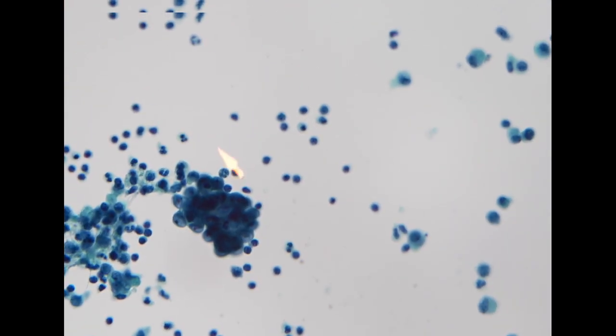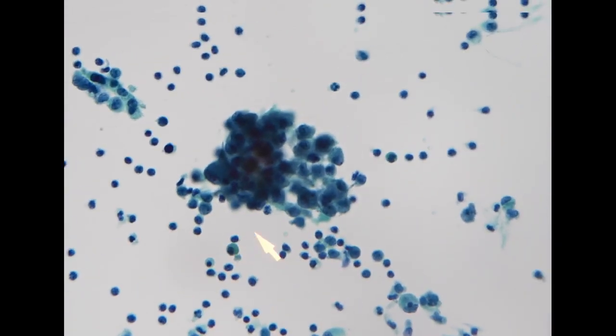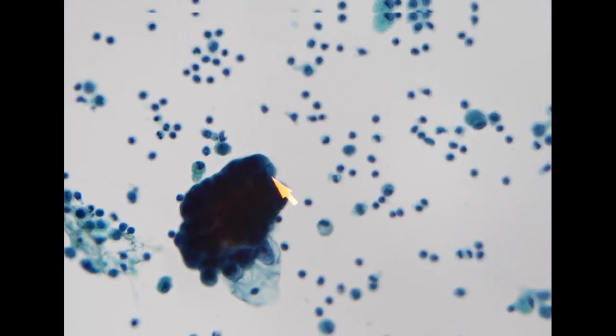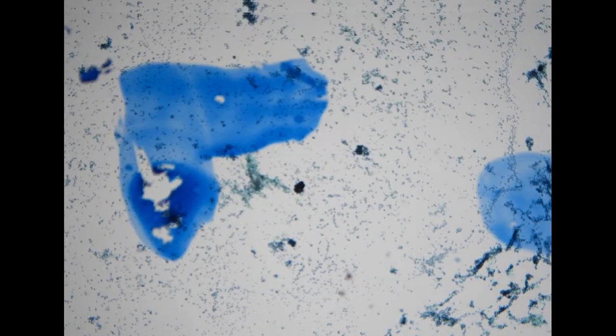And another tight cluster, this is also likely an adenocarcinoma. It is relatively uncertain whether these are mesothelial cells, but this is definitely an adenocarcinoma. The patient seems to have a high-grade serous ovarian cancer despite her younger age. So we will call this specimen positive for adenocarcinoma.